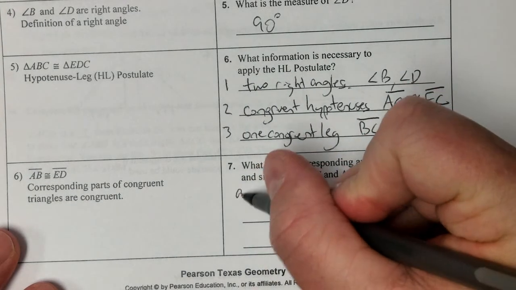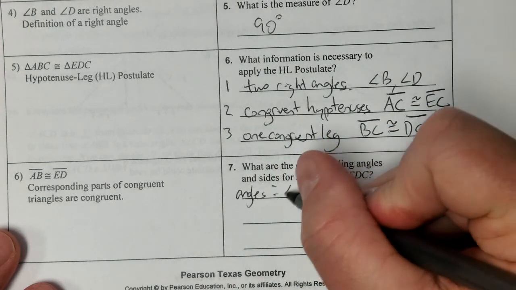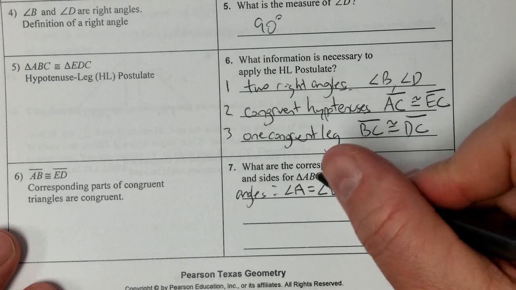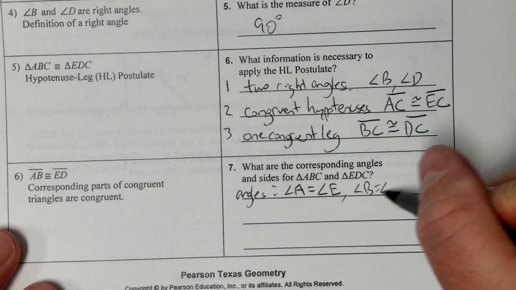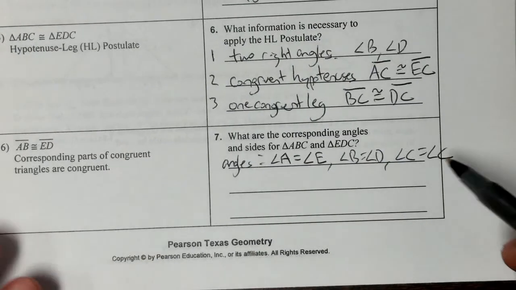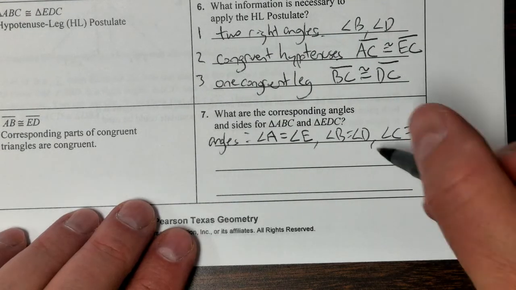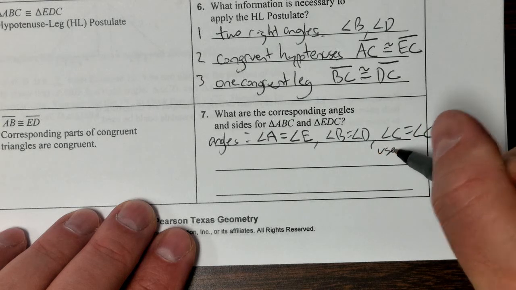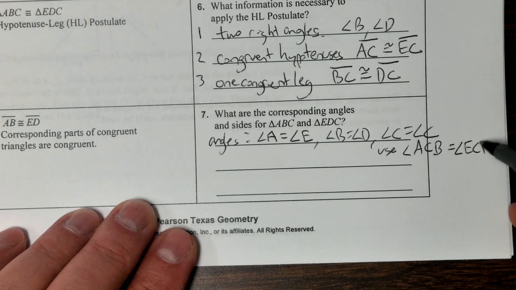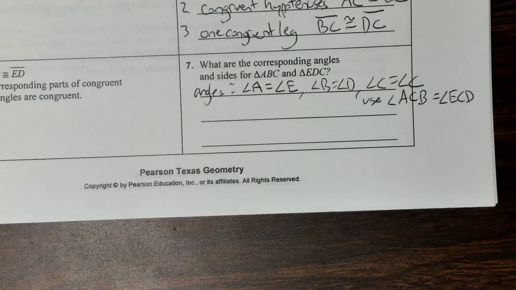So for the angles, A equal E, angle B equal D, and angle C equal angle C. The problem with this last one is you don't know which angle C. So instead, you need to use angle ACB equal to angle ECD for this last one.